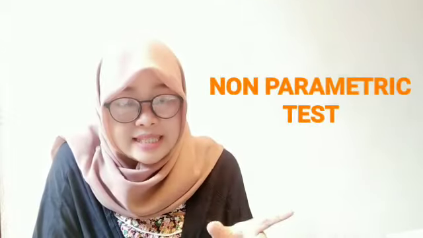And if you have non-normal data, or if you don't know what distribution your data comes from, you cannot use any of the before tests for comparison of means. You must use a non-parametric test. Non-parametric basically means that you don't know the distribution parameters.